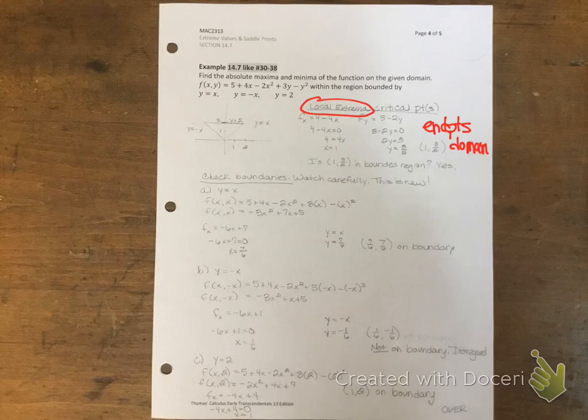My original function, f of x, y, was equal to 5 plus 4x minus 2x squared plus 3y minus y squared. I am taking my very first line within my bounded region, y equals x, and I am going to replace the y coordinate with an x. So I am replacing this y and this y with x's.